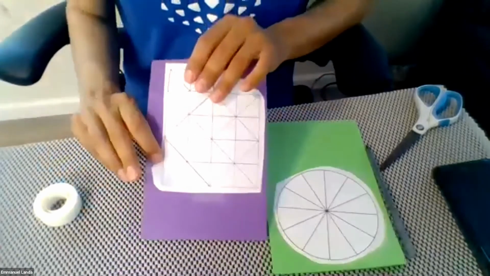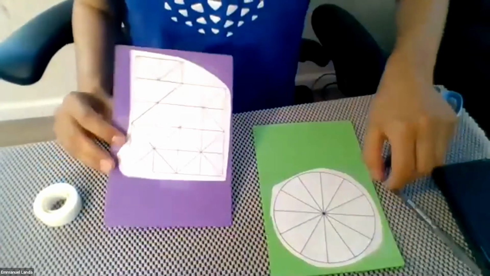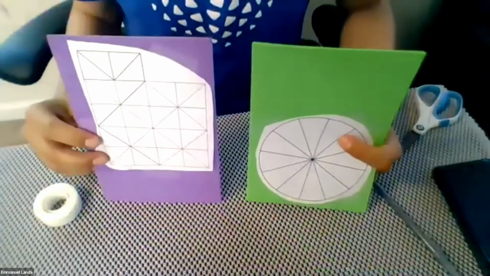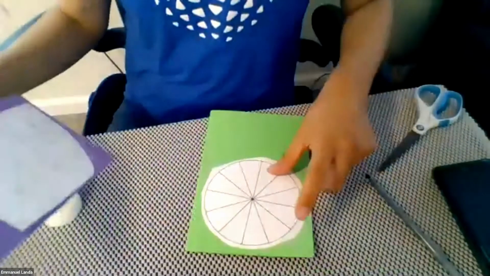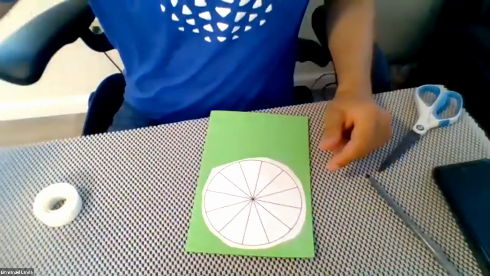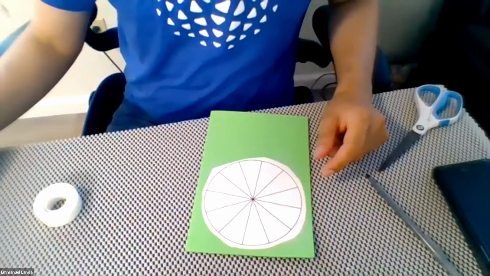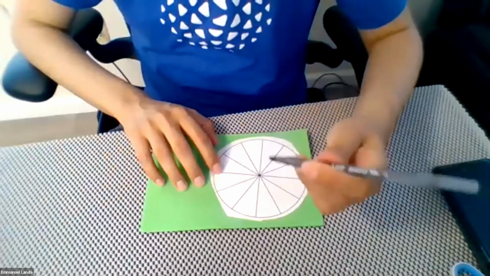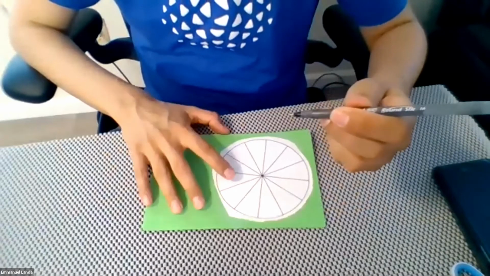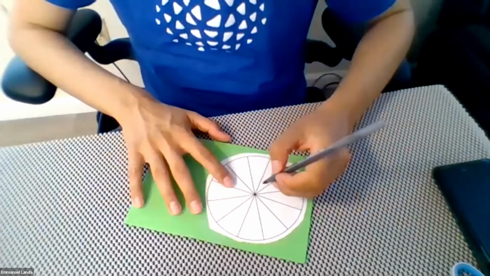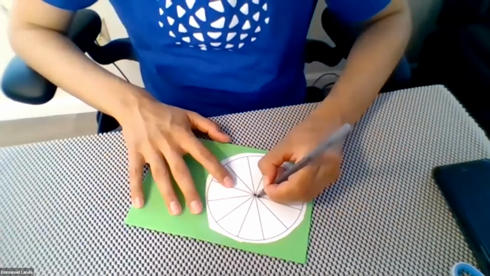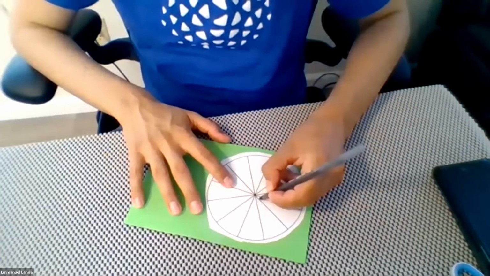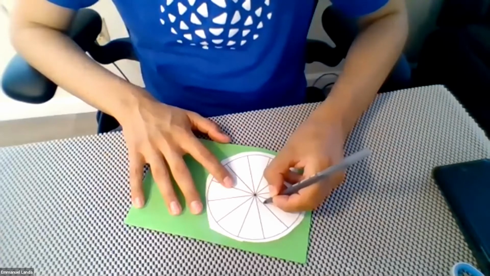All right, so these are the two templates that we're going to be using. Then the next step. Using your pen or dull pencil, we're going to be putting pressure down. You might hear a crack, and that's okay.